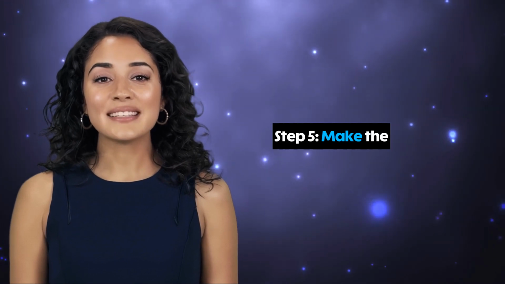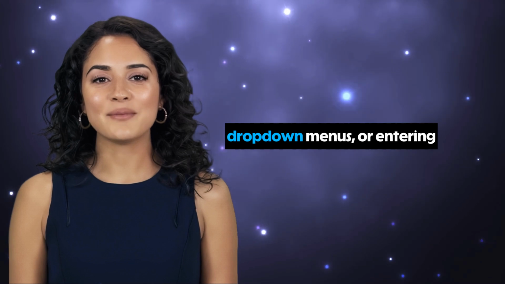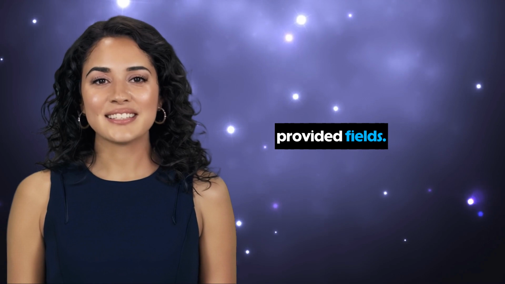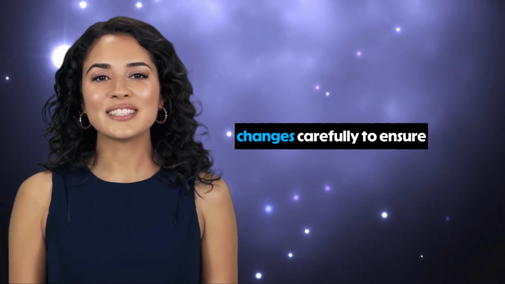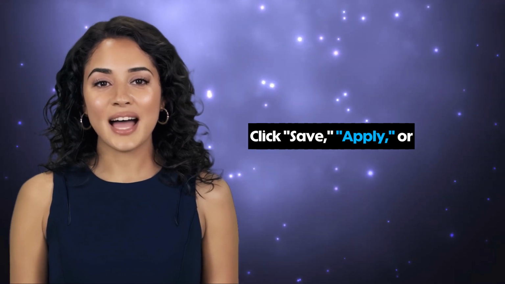Step 5. Make the necessary changes by toggling switches, selecting options from drop-down menus, or entering required information in the provided fields. Step 6. Review all changes carefully to ensure they match your preferences. Click Save, Apply, or Confirm to implement the changes.